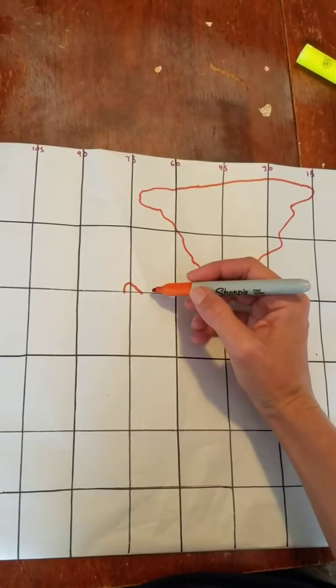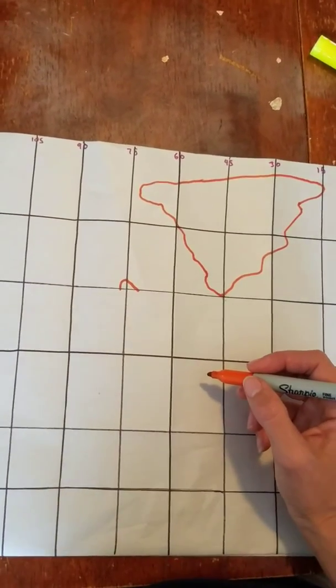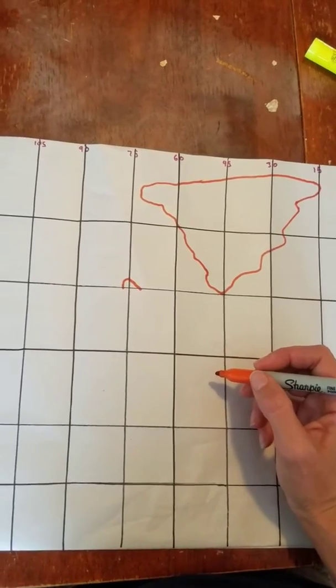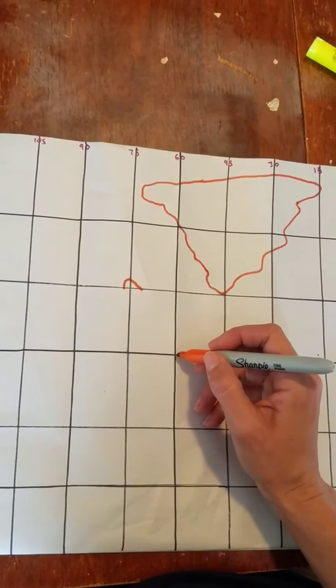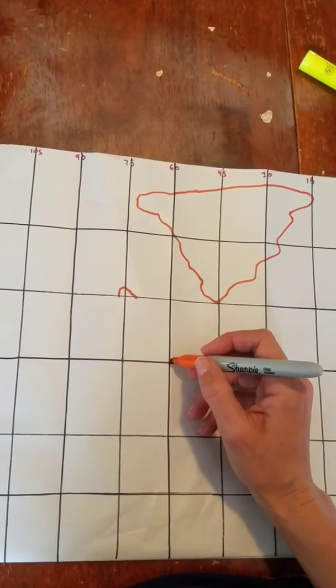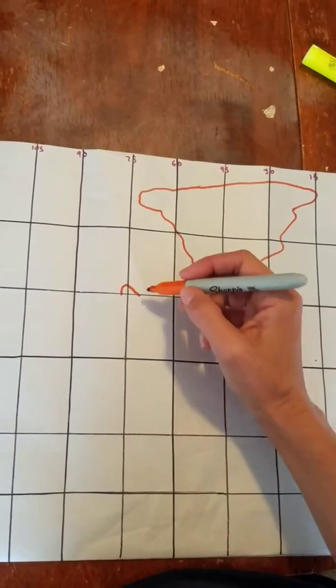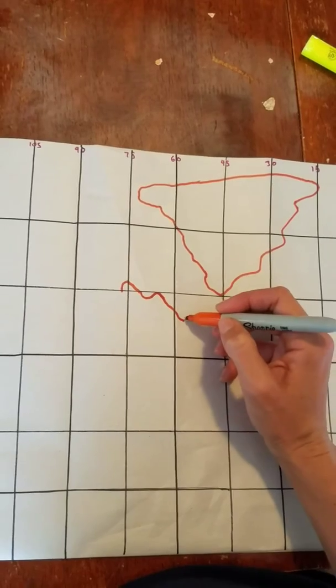Alright, so then I come back over to my shark fin, and the next spot I'm aiming for is the bottom east that's twisty. So 45-60. So this is where I'm aiming for, right here. I've got a lot to cover in just this one square, so I'm gonna go ahead and just sketch it down.